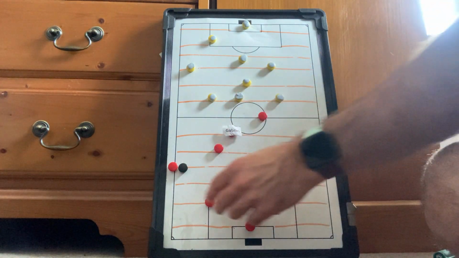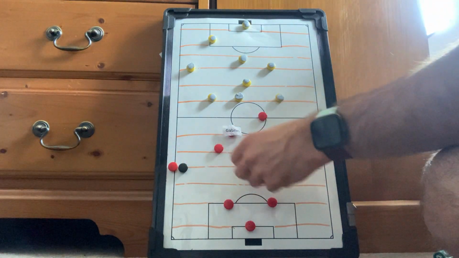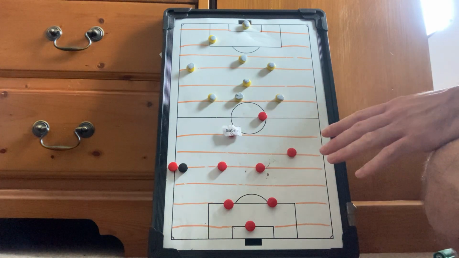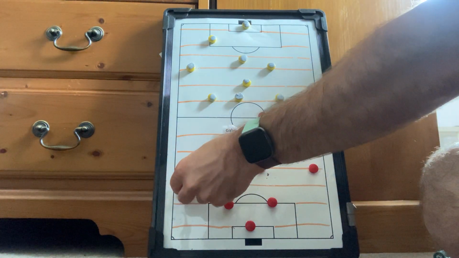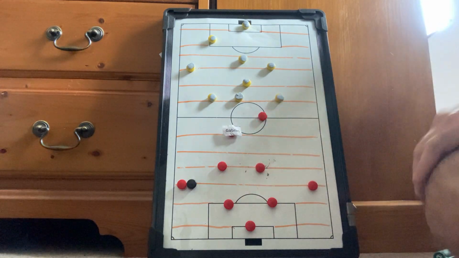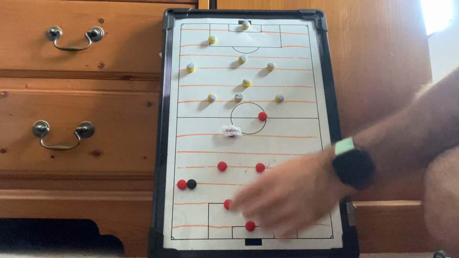Again, this will take time. I guarantee you it will take time. It will take months. Once they've got the idea of being on different receiving lines, you then talk about how players stand on those receiving lines, because how they stand, where they're facing, can then help them play football quicker.